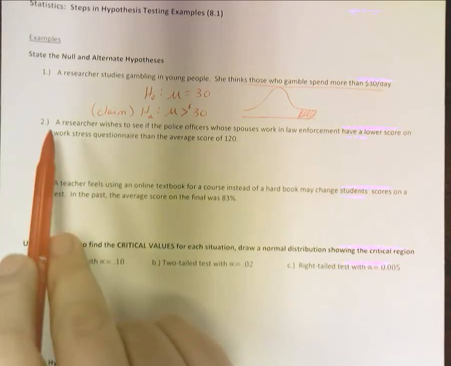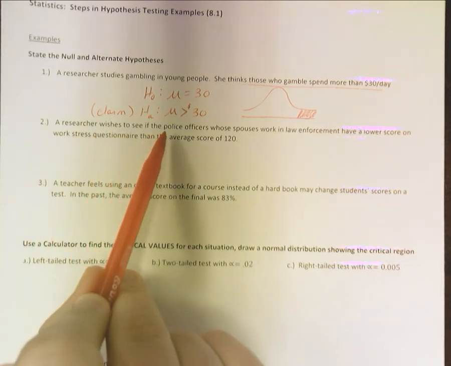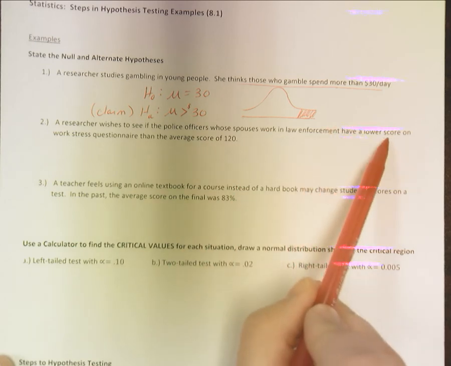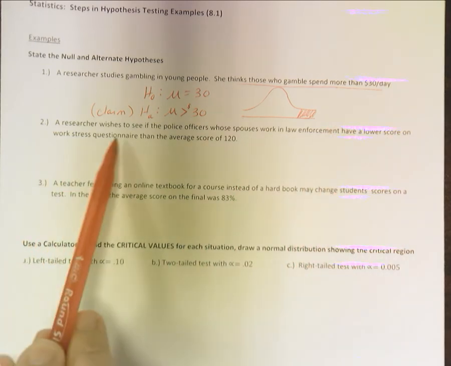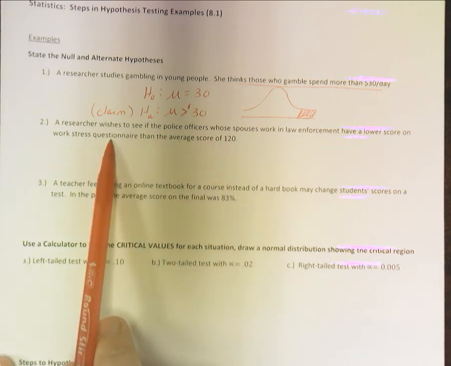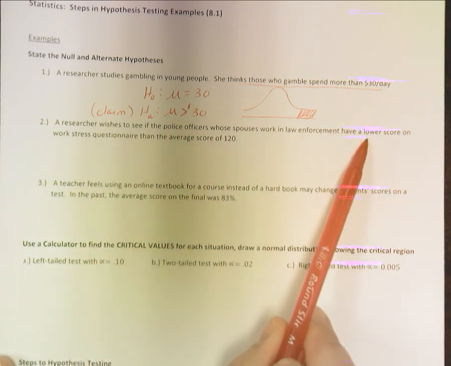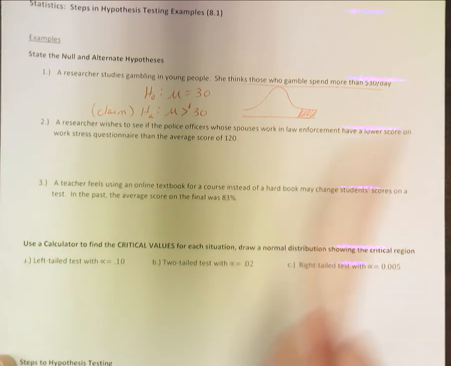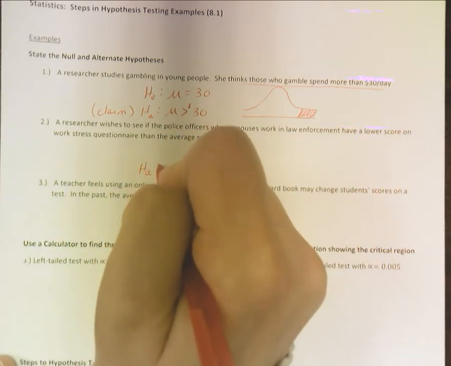Let's do number 2. A researcher wishes to see if police officers whose spouses work in law enforcement have a lower score on a work stress questionnaire than the average score of 120. The researcher is looking to see if they have a lower score. The researcher is claiming they might have a lower score. So that's my HA.